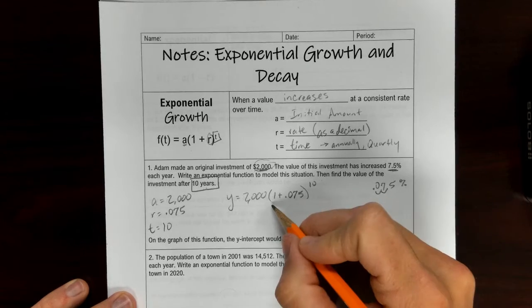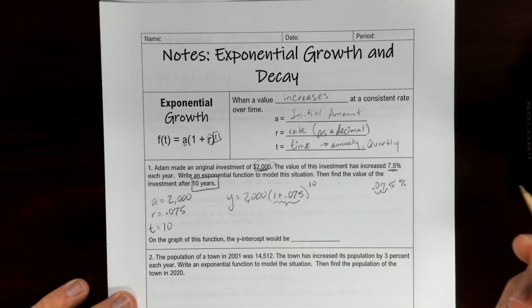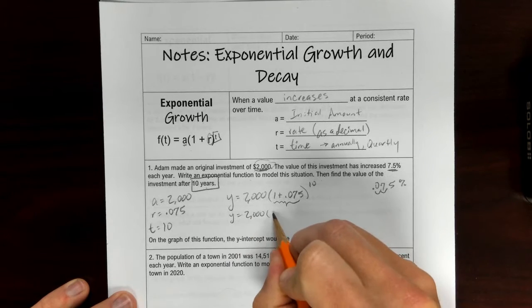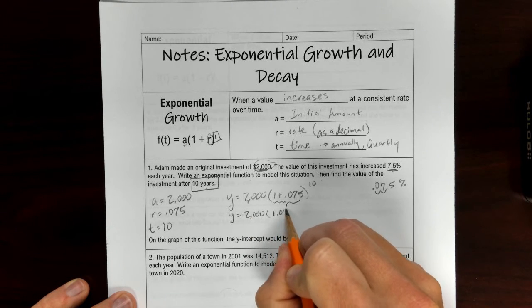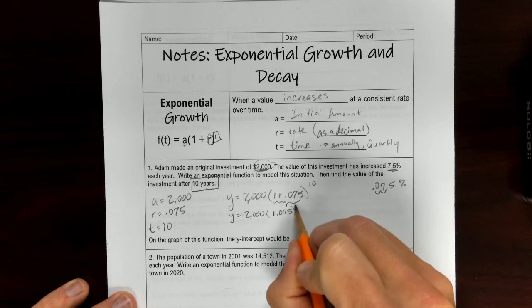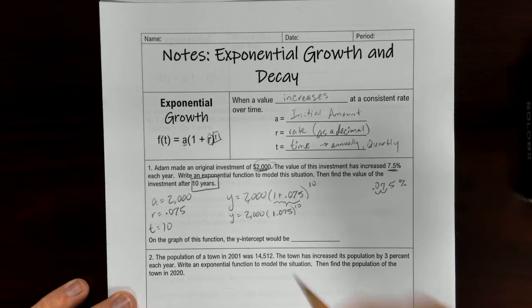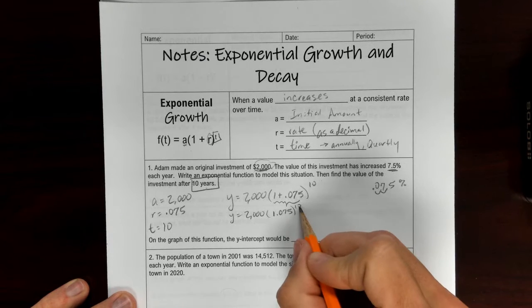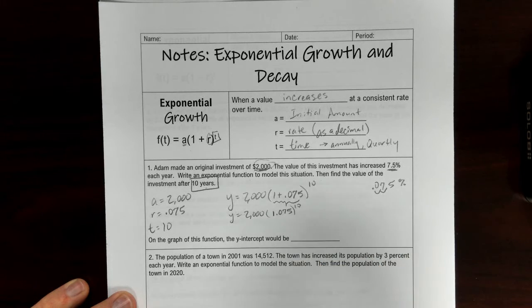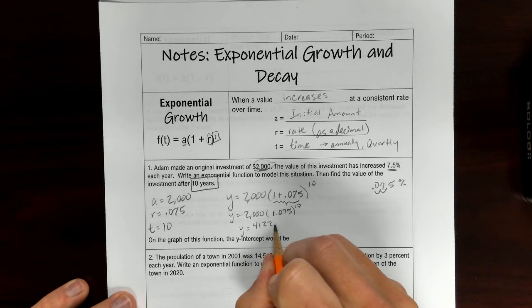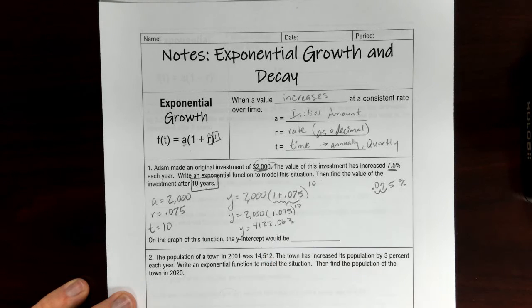Okay, so now what am I going to do? I'm going to do what's in the parentheses first. So y equals 2,000 times 1.075, I add those two together, and that's raised to the 10th power. Now, all I've got to do is raise this to the 10th and multiply by 2,000. I'm going to put that in my calculator, and I get y equals 4122.063.